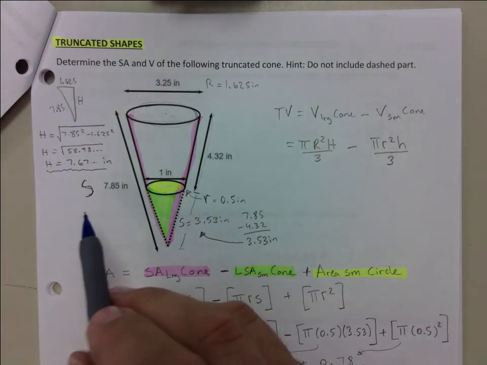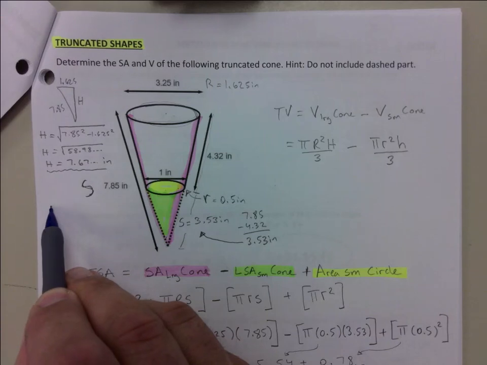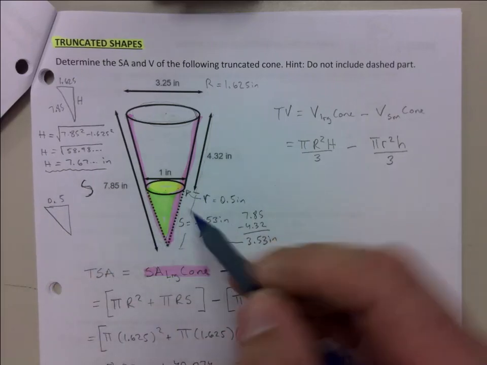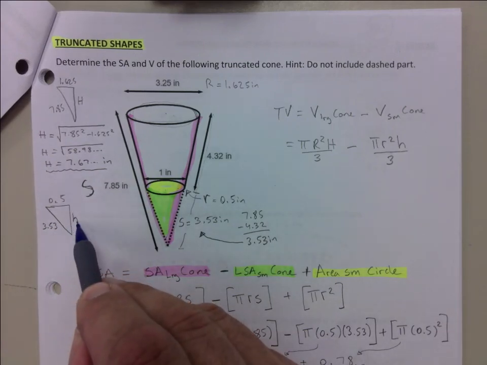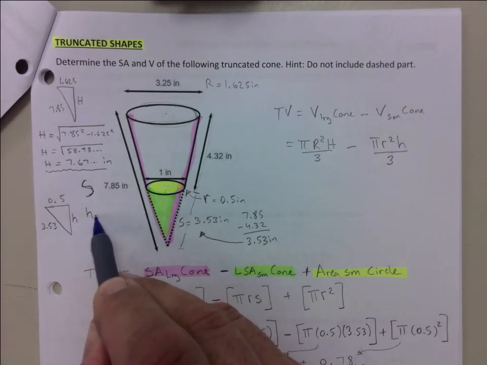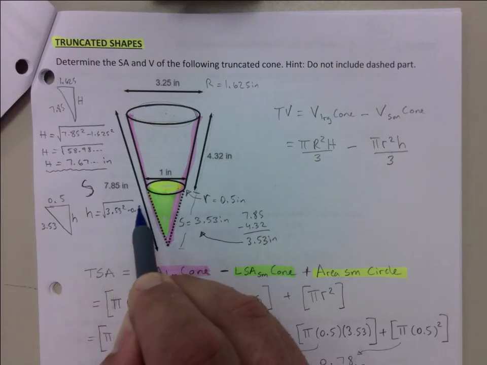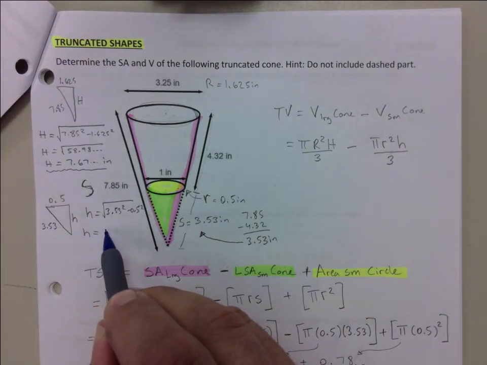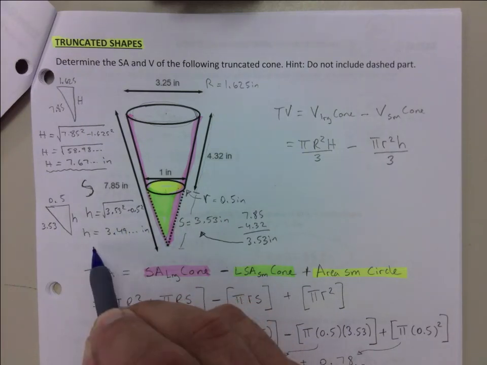I'm going to do the same thing with lowercase h, okay, from here to here. Just stay with me, okay? I'm going to try to hurry. 0.5. The slant is 3.53. And this is lowercase h. Lowercase h is square root of 3.53 squared minus 0.5 squared. I'm just going to give you the answer. h is 3.49 something inches. Also important.